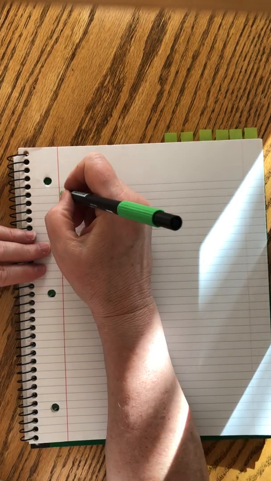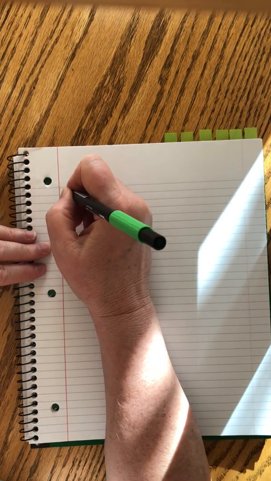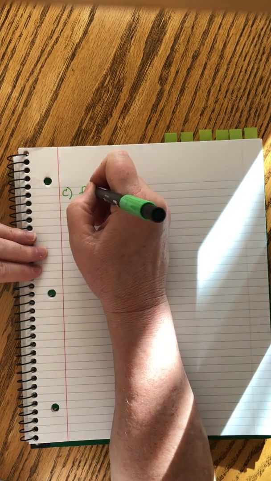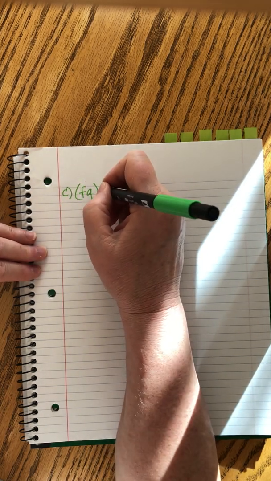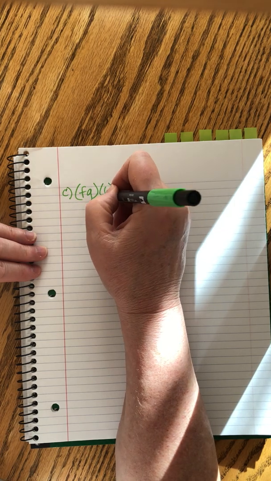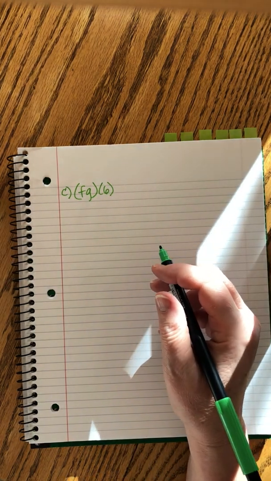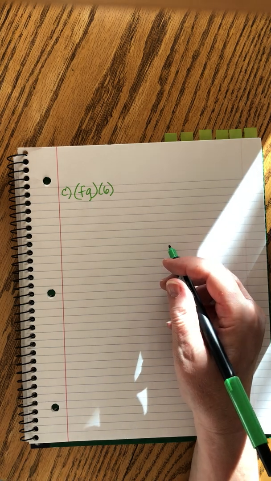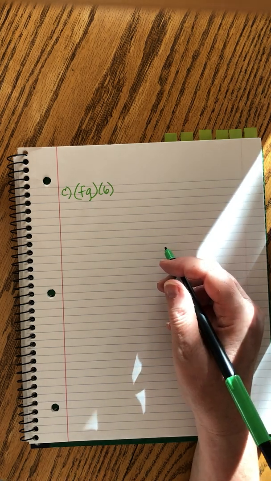Okay, let's try one more. No, there's actually 2 more to this. In this case, C, we're multiplying the two functions. And again, this is really easy if we just take the values that we've already calculated, right?